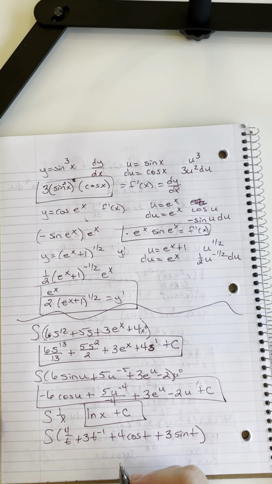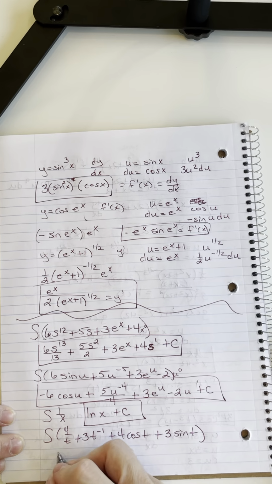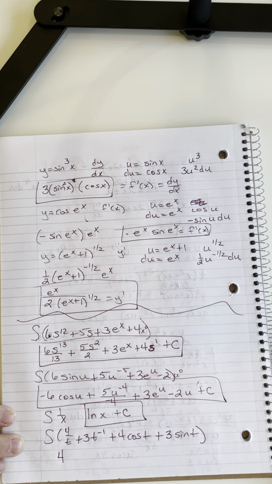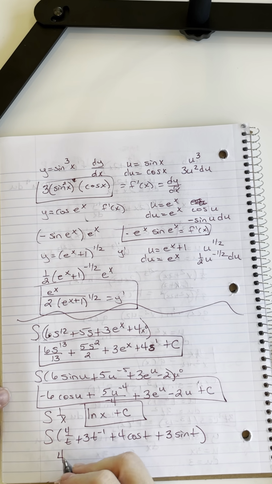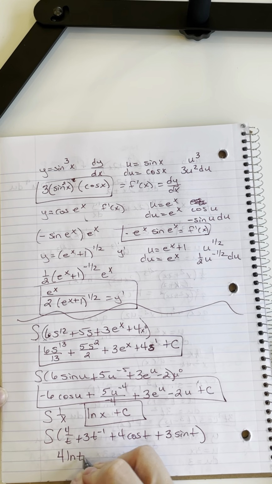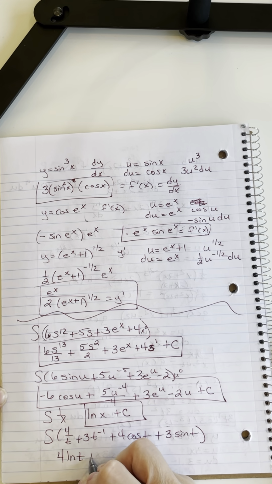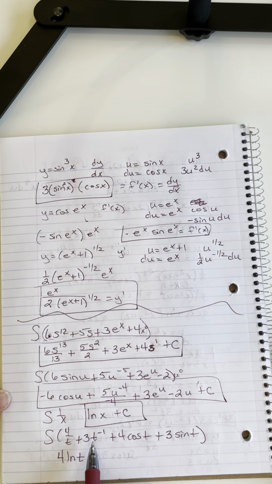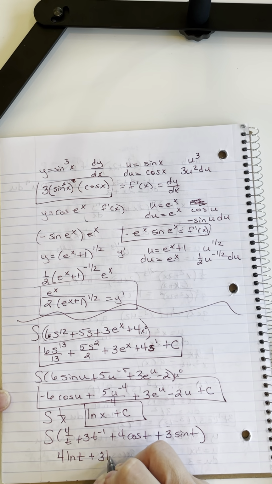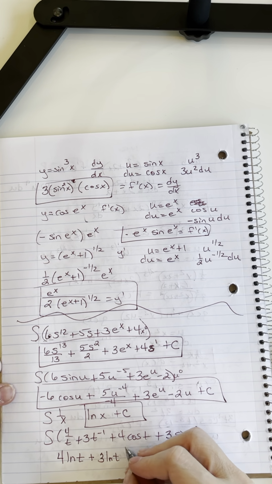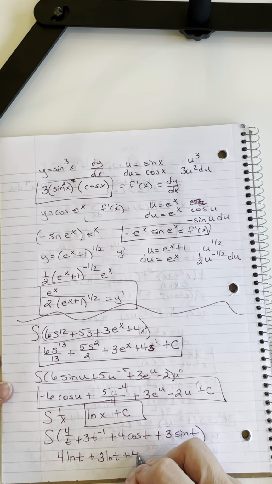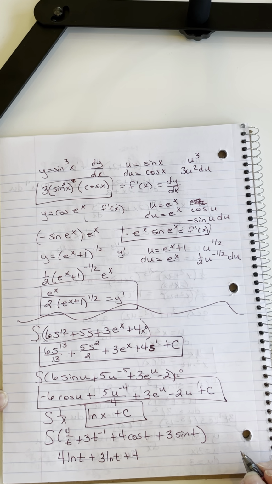So that's going to go to 4 natural log of t plus, and this t to the negative 1 implies that if I've made it positive, it's 1 over t again. So this has become 3 natural log of t plus, the 4 is still there.